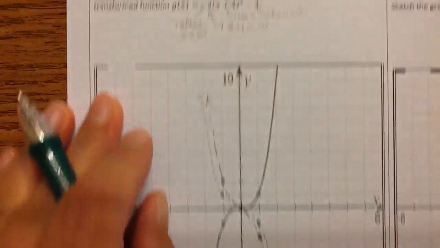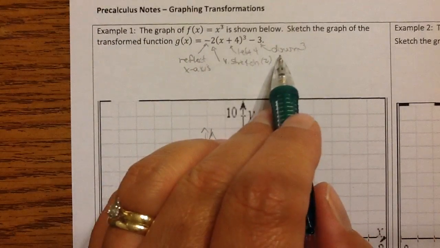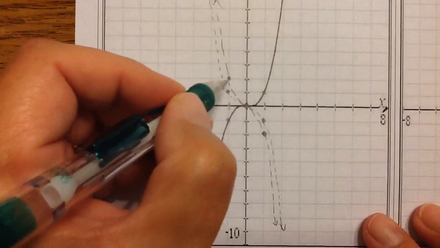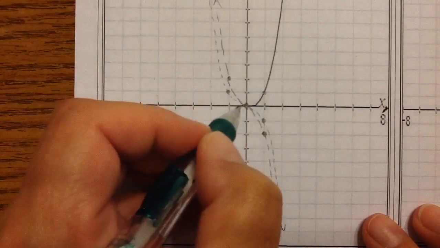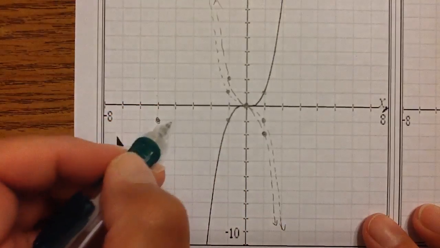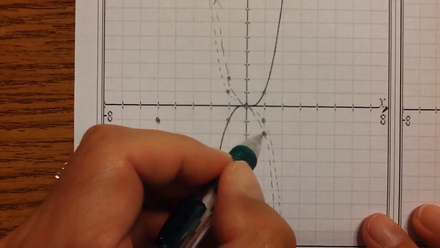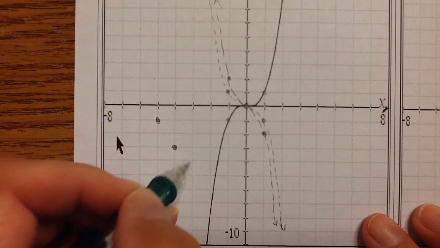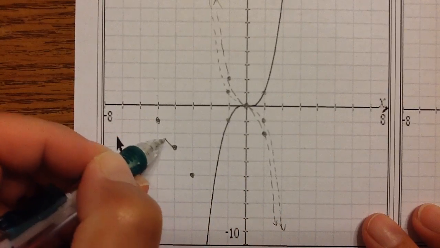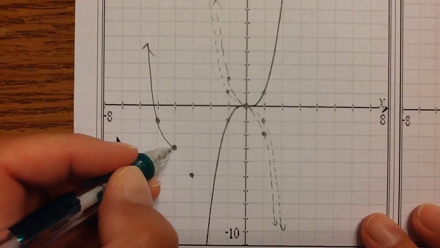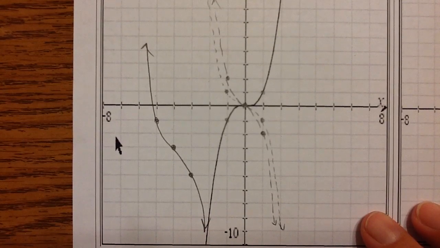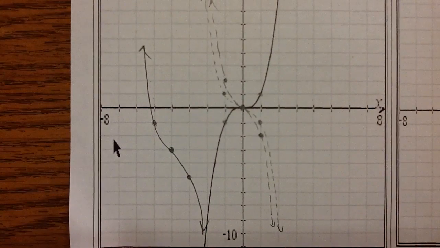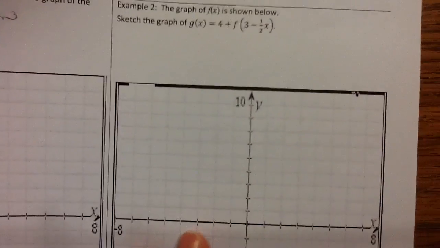Last but not least, we needed to move left 4 and down 3. So take each of those points, move them left 4, down 3, move this point left 4, down 3, move this point left 4, down 3, re-sketch your graph, and you're finished. If you do it in stages, it's actually easier than if you try to do all the things in one fell swoop. Let's see if we can squeeze this other one out in a minute and a half.